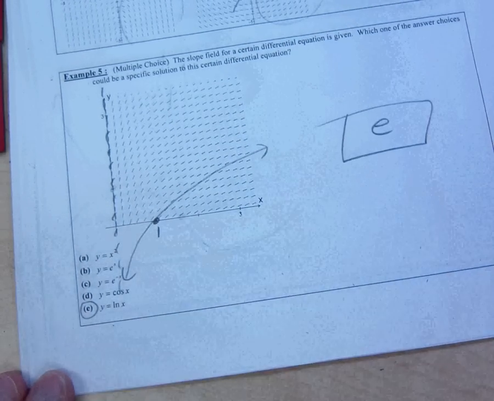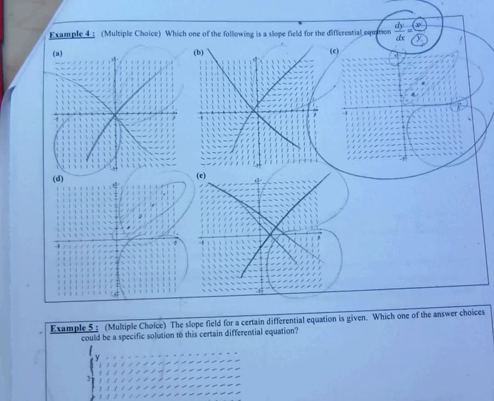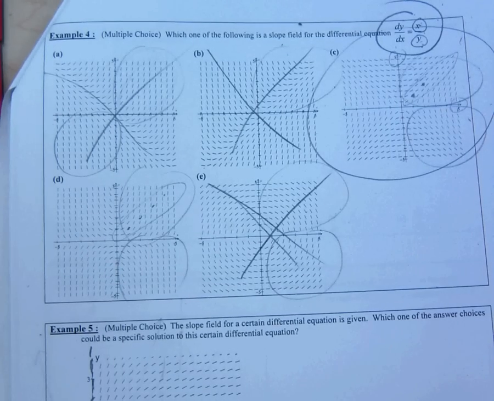You see all these examples? I'm going to have one of each type on the next test. So these should be easy questions on the next test. Do not get them wrong. Is that clear? Okay? All right.